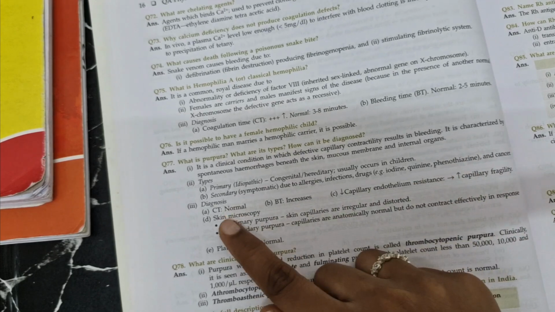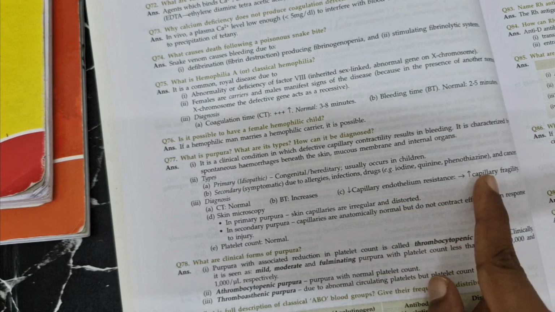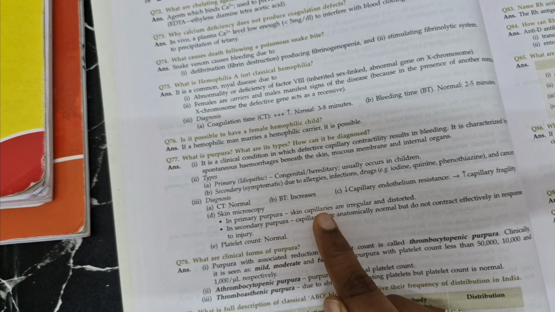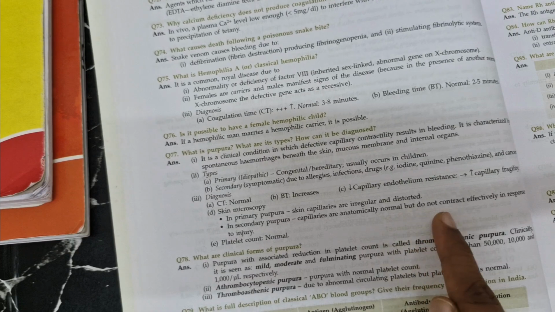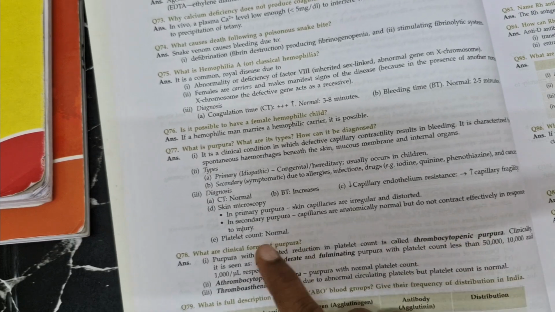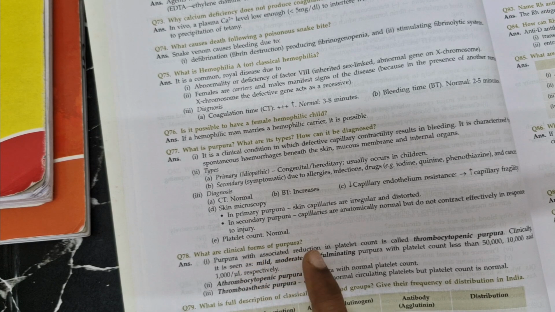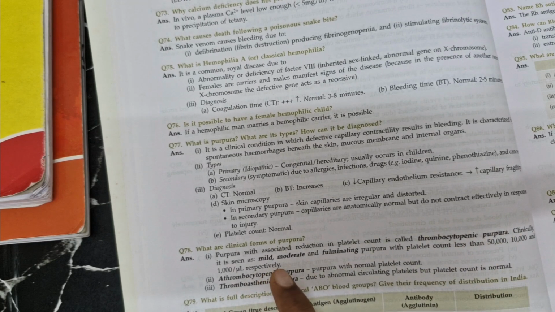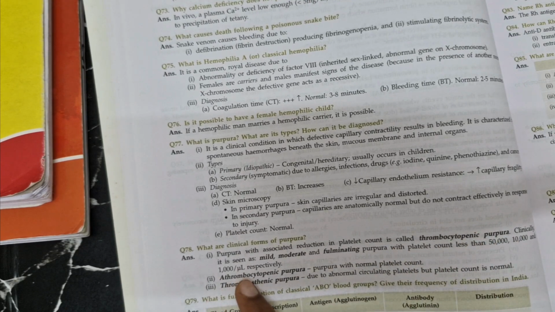And cancer. Diagnosis: clotting time is normal, bleeding time is increased, decreased capillary endothelial resistance, increased capillary fragility. Skin microscopy: in primary purpura, skin capillaries are irregular and disordered. In secondary purpura, capillaries are anatomically normal but they do not contract effectively in response to injury. Platelet count is normal. What are the clinical forms of purpura? Purpura with associated reduction in the platelet count is known as thrombocytopenic purpura. Clinically, it is seen as mild, moderate, or fulminating purpura with a platelet count less than 50,000, 10,000 and 1,000 per microliter respectively.